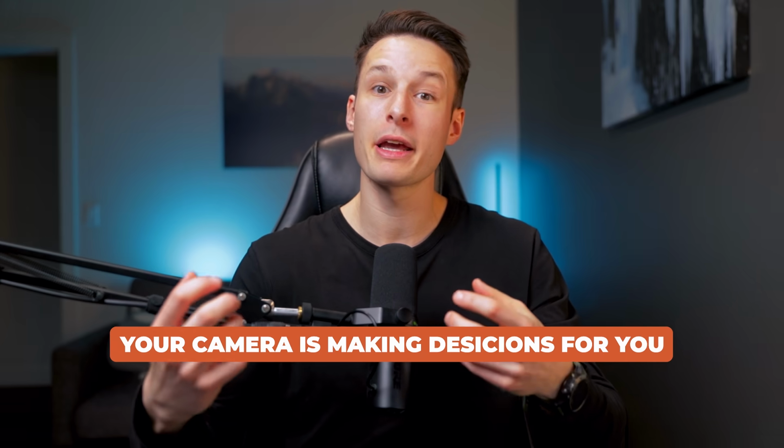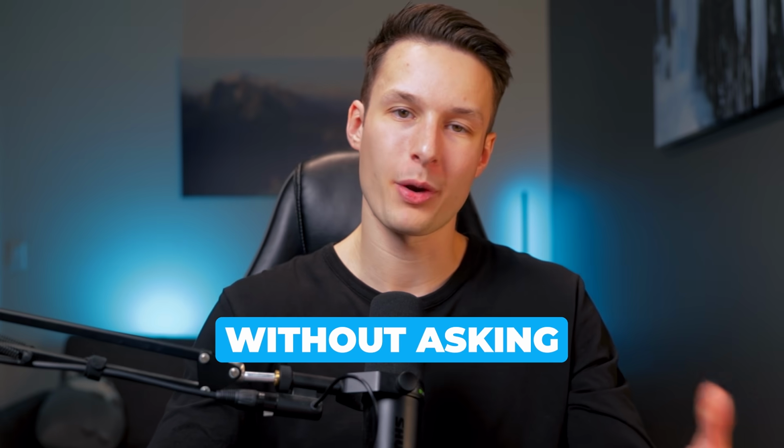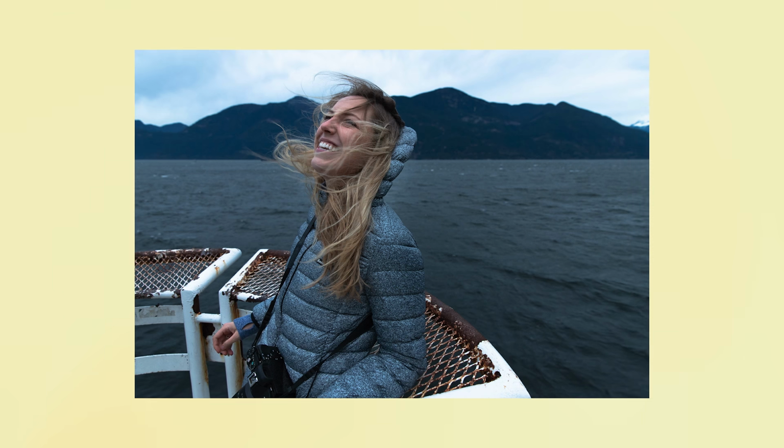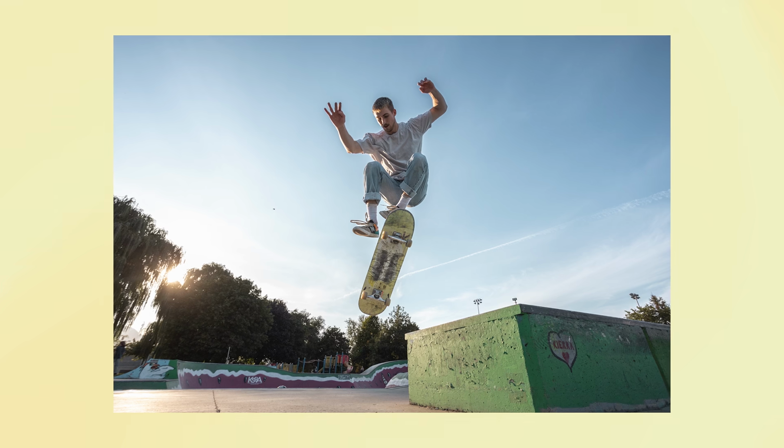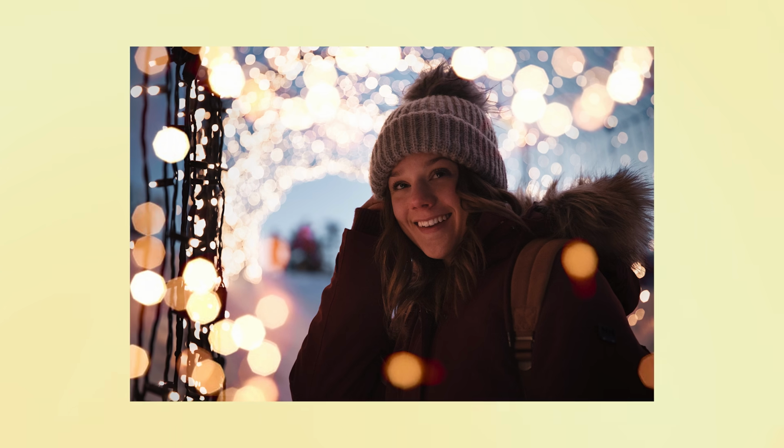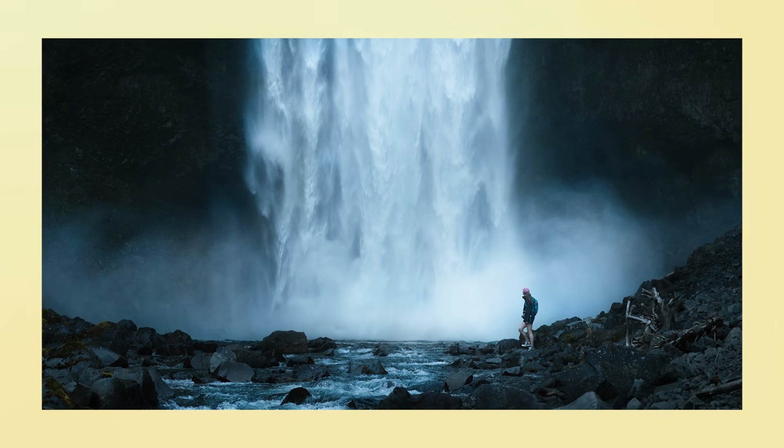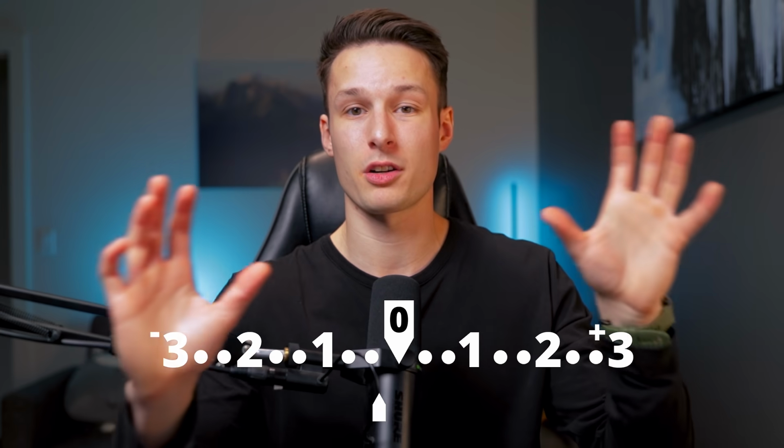The thing about aperture priority, shutter priority, or any of those auto modes, your camera is making creative decisions for you without asking. It's deciding how much motion blur you get, how action is frozen, how much of your scene is going to be in focus with depth of field, how much grain your image ends up with. And it's not choosing this based on what's going to look best, based on creative intention. It's just trying to hit that middle exposure based on your light meter.